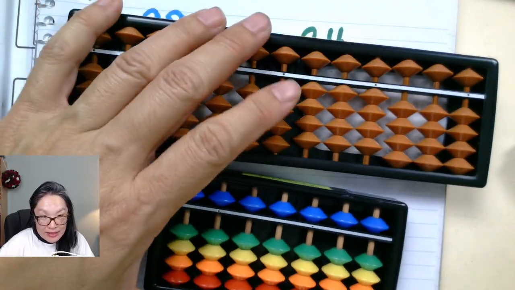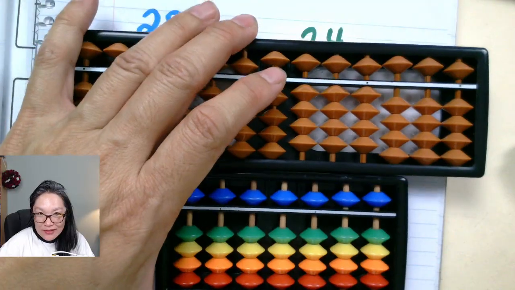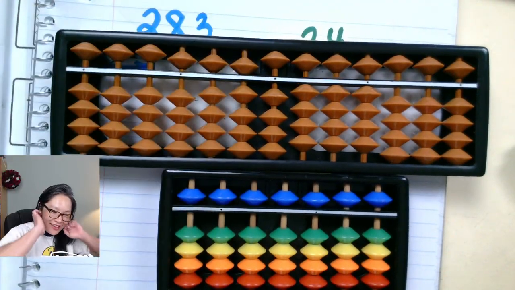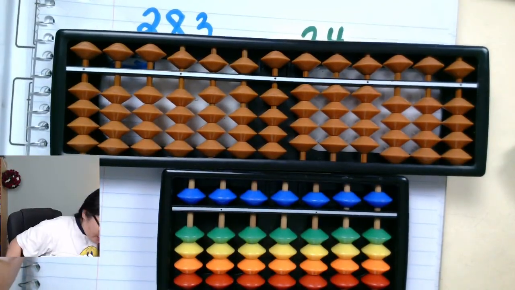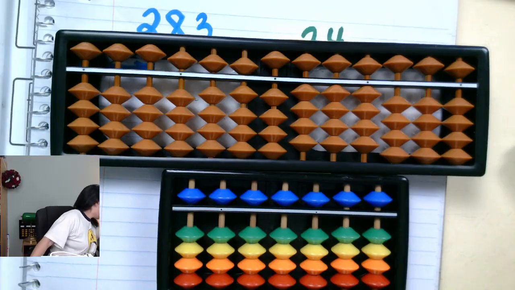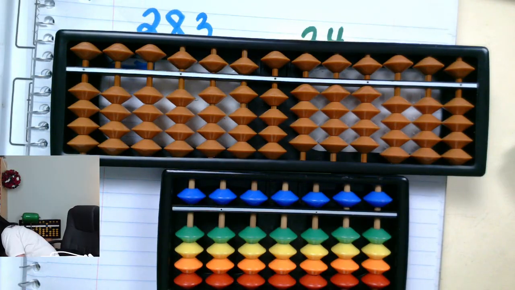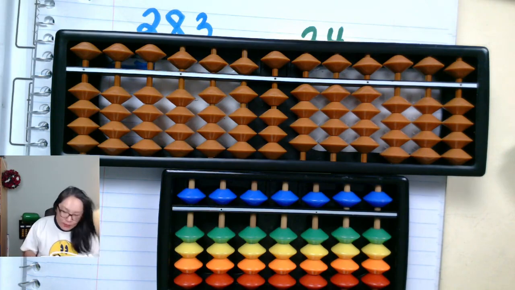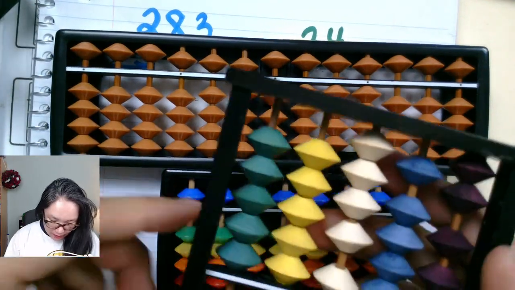How many abacuses do I have? That sounds like a very secretive question. I have plenty. Let's see. That's a good question. Let me break them out. I have some, but these ones are not for sale. These ones are just for my own personal collection.